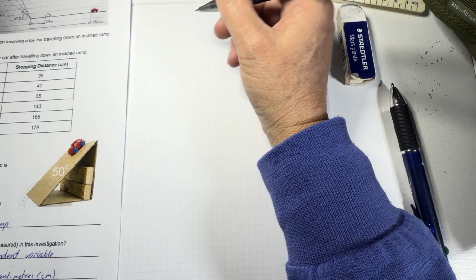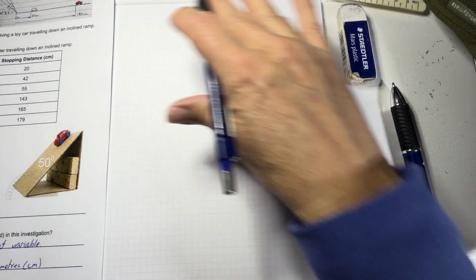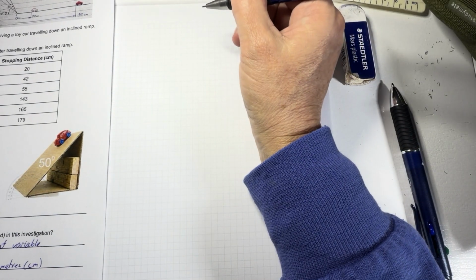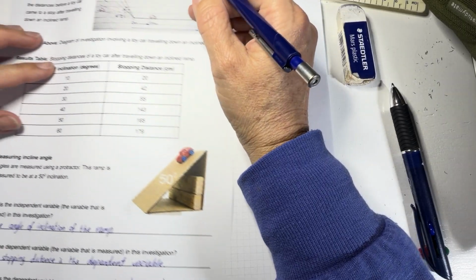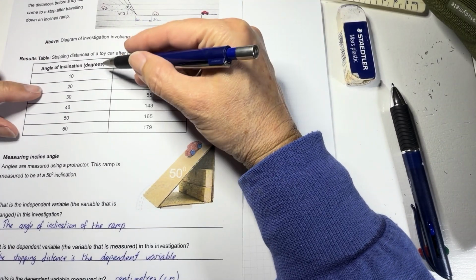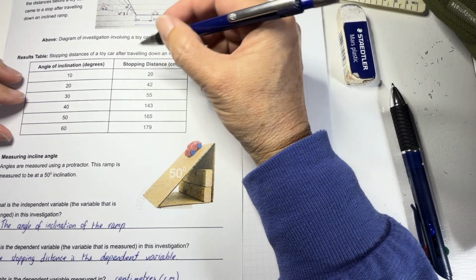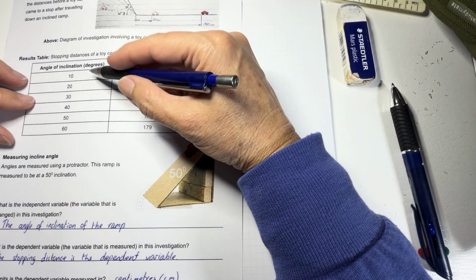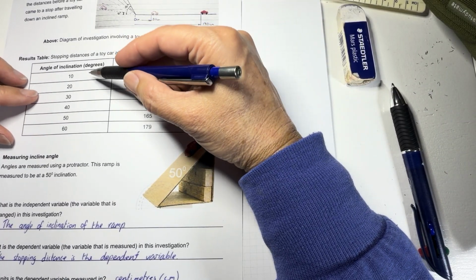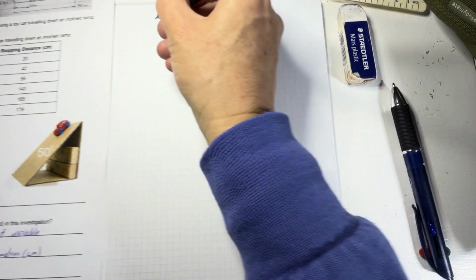Let's look at our scale. Remember, we need to take up most of the grid paper that we're offered. Our independent variable, that is the one that is going on the x-axis, is the angle of inclination, and that is between 10 and 60.